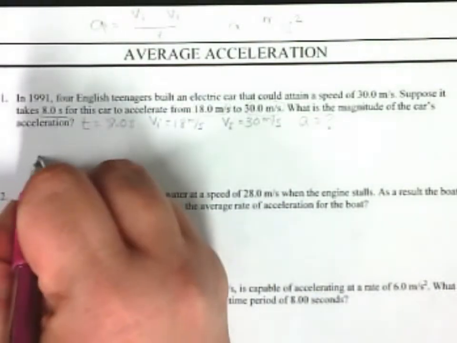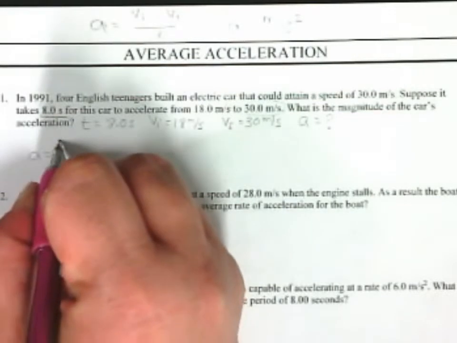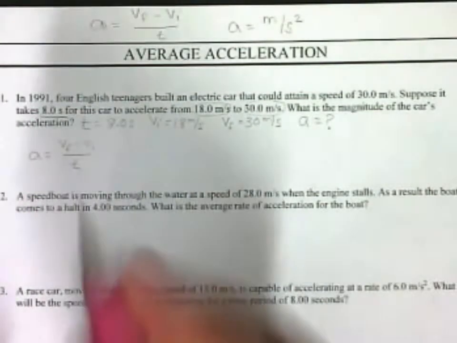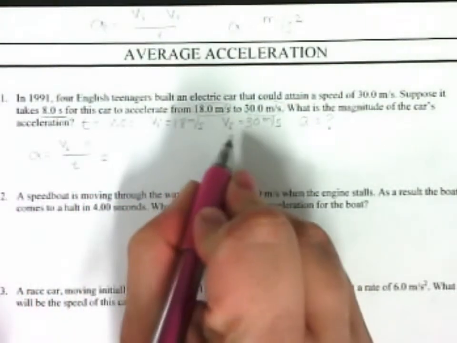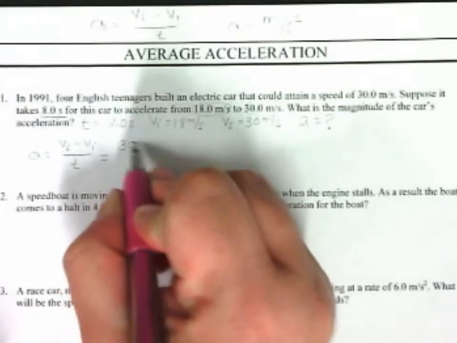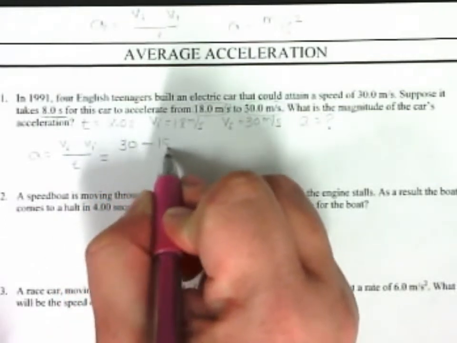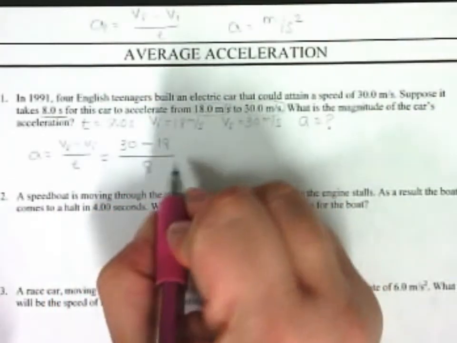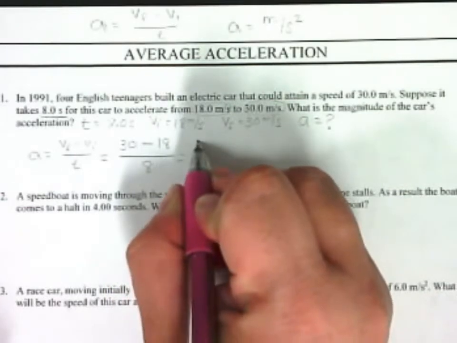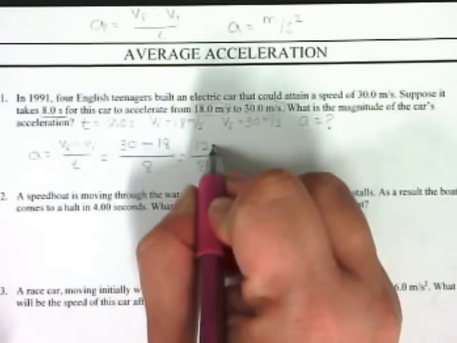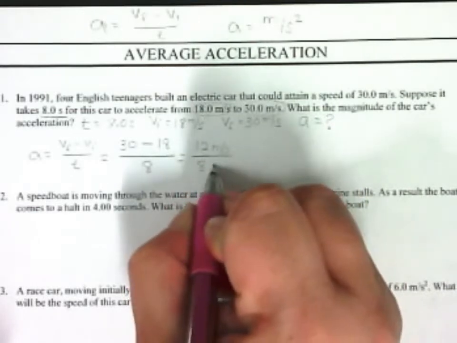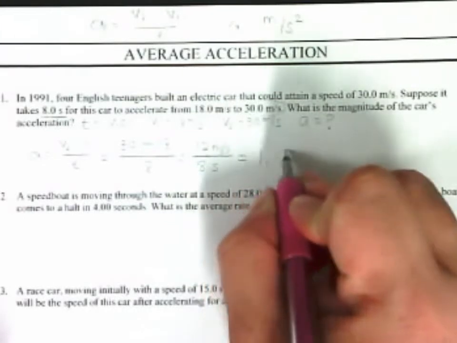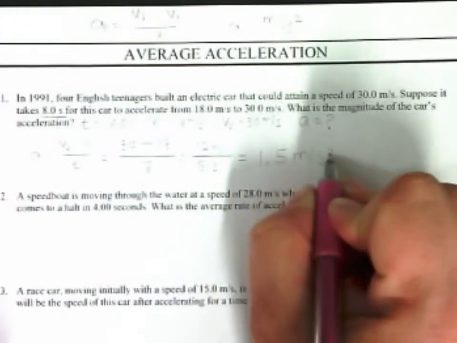So we don't know our acceleration at this point. All right, remember step 2 is to write our formula. So a equals vf minus vi divided by t. We're going to plug in our numbers. Our vf we said was 30. Our vi was 18. And we're going to divide by our time, which is 8. Once you do that, it's going to be 12 divided by 8 meters per second. When we reduce that, it comes to 1.5 meters per second squared.